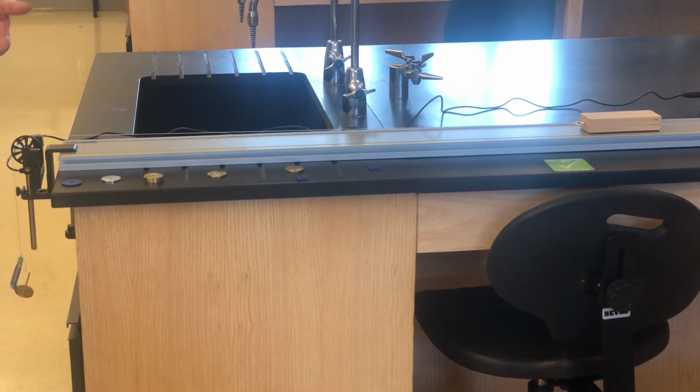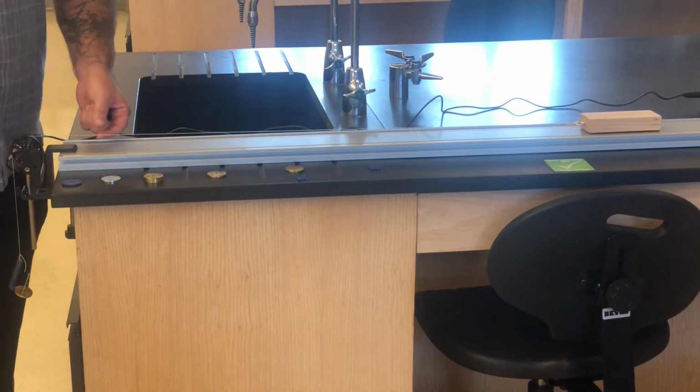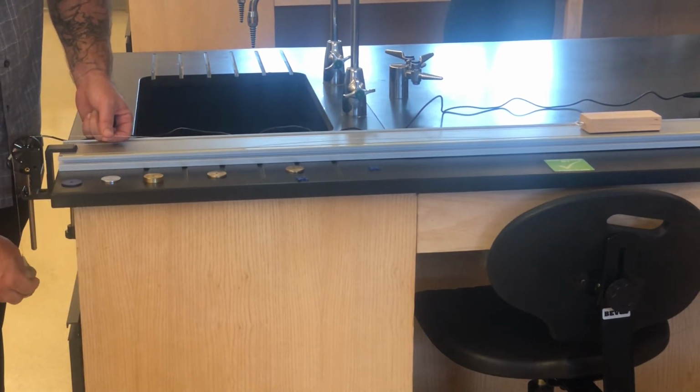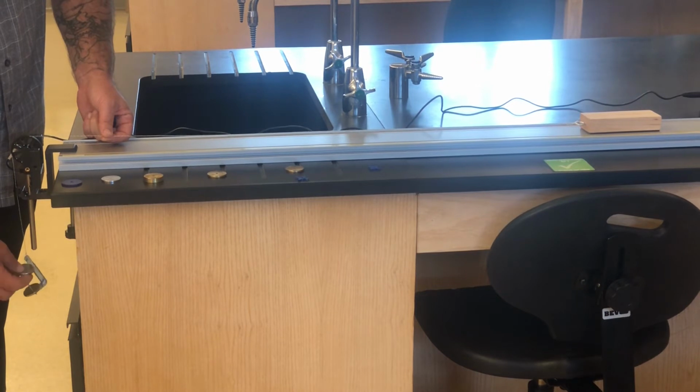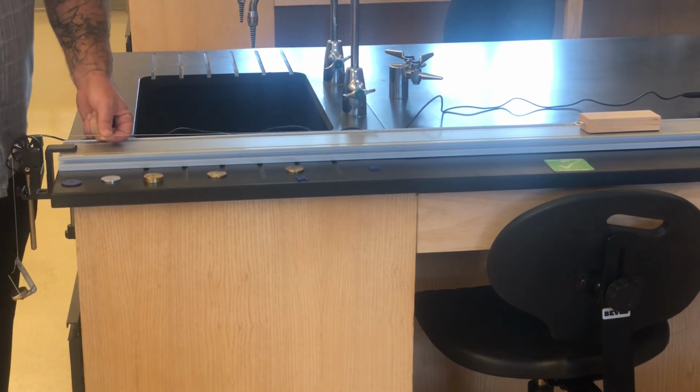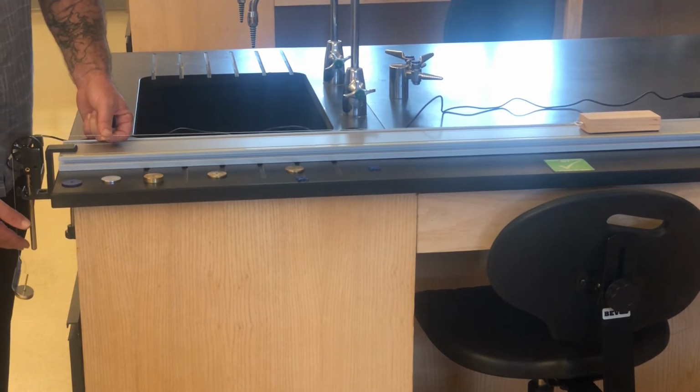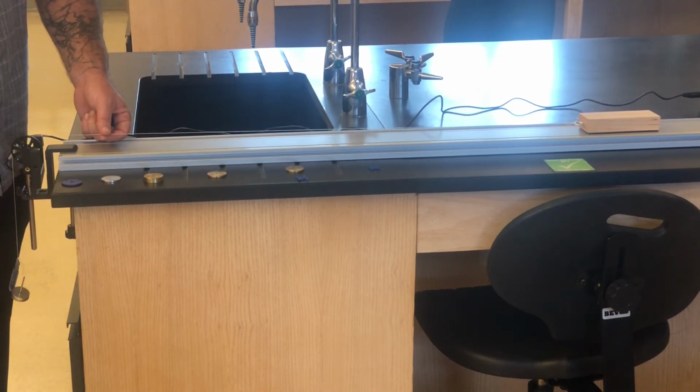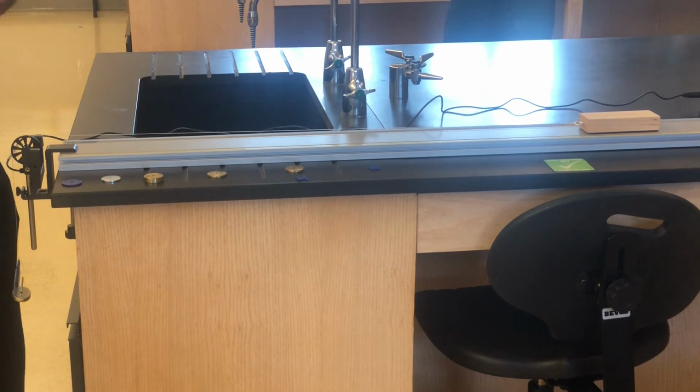As you can see, it's not moving. This is an additional 10-gram mass. I'll put it on, making a total of 35 grams. It's not moving.